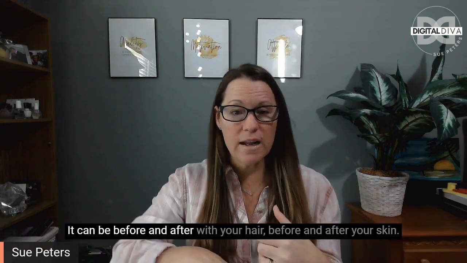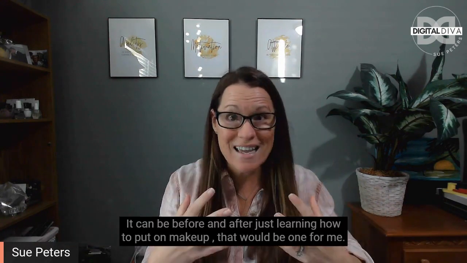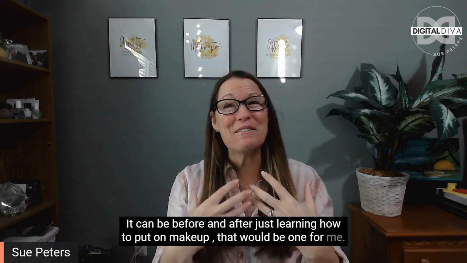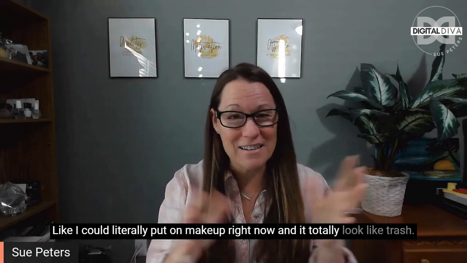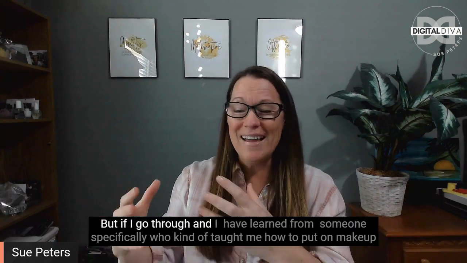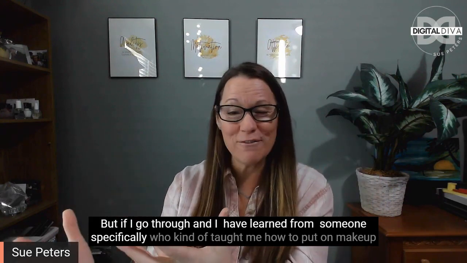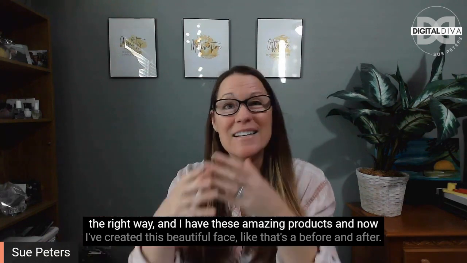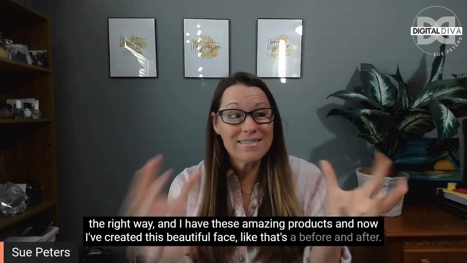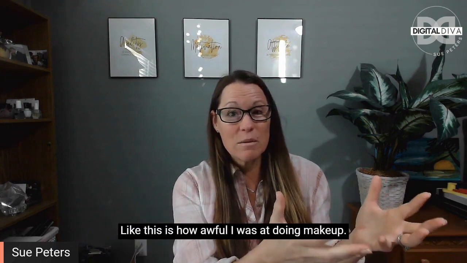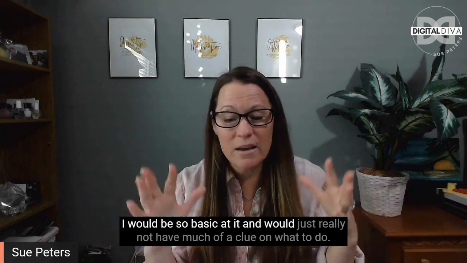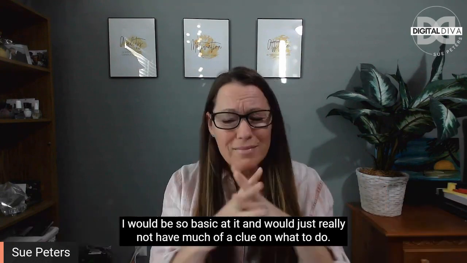It can be before and after with your hair, before and after your skin. It can be before and after and just learning how to put on makeup. That would be one for me. Like, I could literally put on makeup right now and it would totally look like trash. But if I have learned from someone who taught me how to put on makeup the right way, and I have these amazing products, and now I've created this beautiful face, that's a before and after. Like, this is how awful I was at doing makeup. This is how great I am at doing it now, right? That would be a perfect one for me, since I never wear makeup. I would be so basic at it and would just really not have much of a clue on what to do. That's a great before and after.